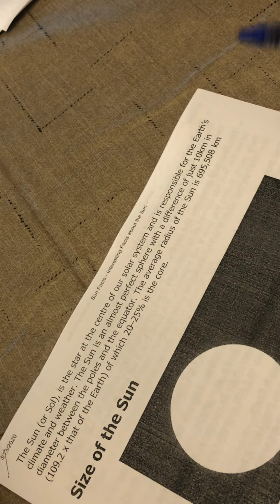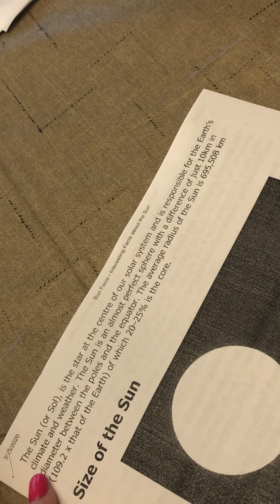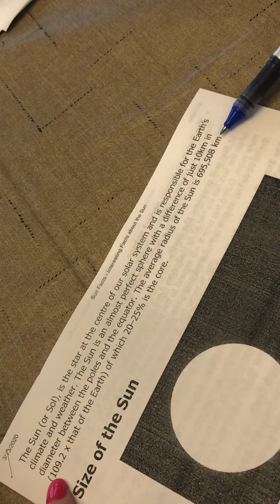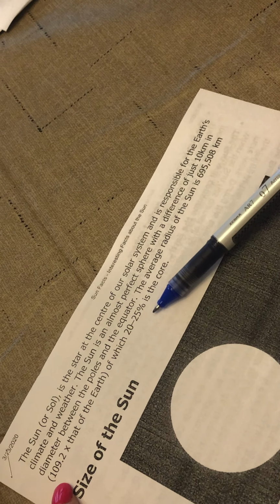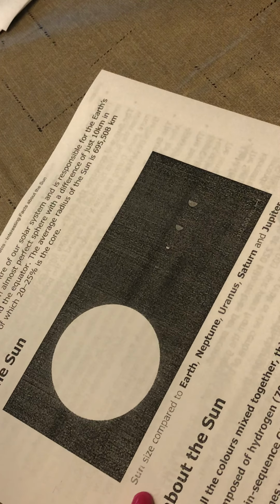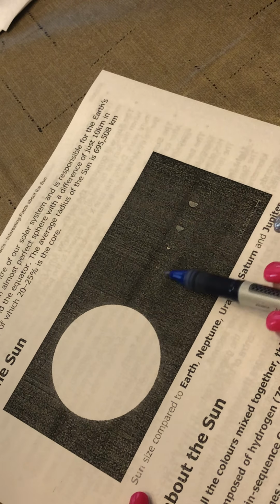It says the sun, or Sol, is the star at the center of our solar system and is responsible for Earth's climate and weather. The sun is almost a perfect sphere with a difference of just 10 kilometers in diameter between the poles and the equator. The average radius of the sun is 695,508 kilometers, which is 20 to 25% of its core. And then you have the size of the sun compared to the Earth, Neptune, Uranus, Saturn, and Jupiter. Okay, it's kind of hard to see, but it lists those planets there.